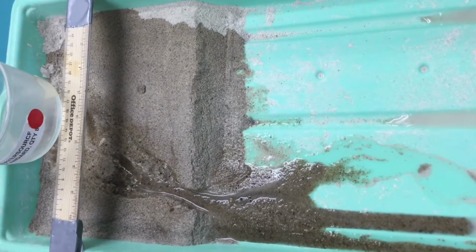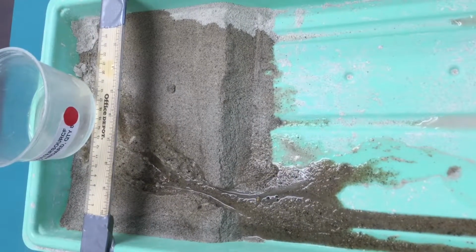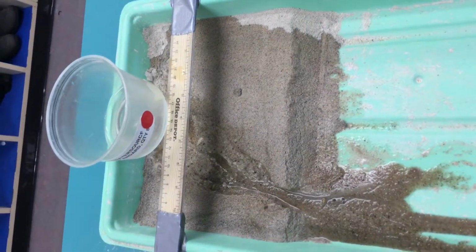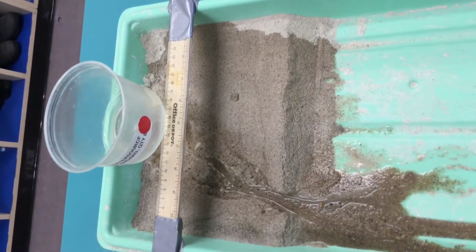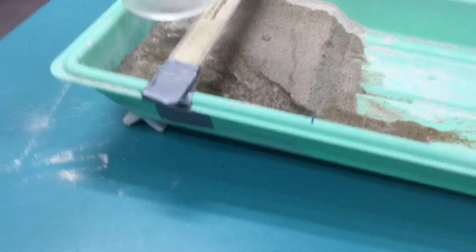This is the equivalent of about 1 million years of water erosion in the Grand Canyon in the Colorado Plateau. And that's what it looks like when you have a stream table and a slope that you've added.